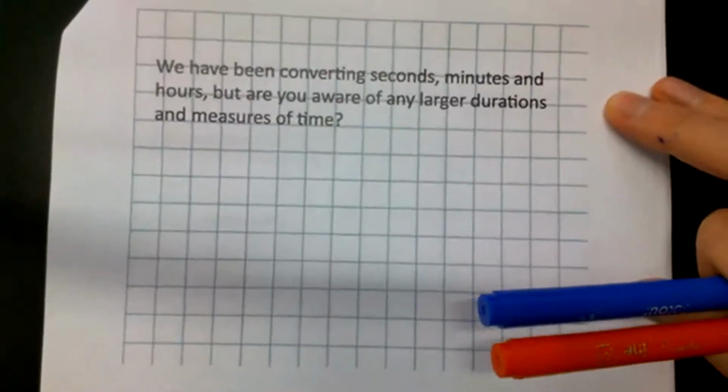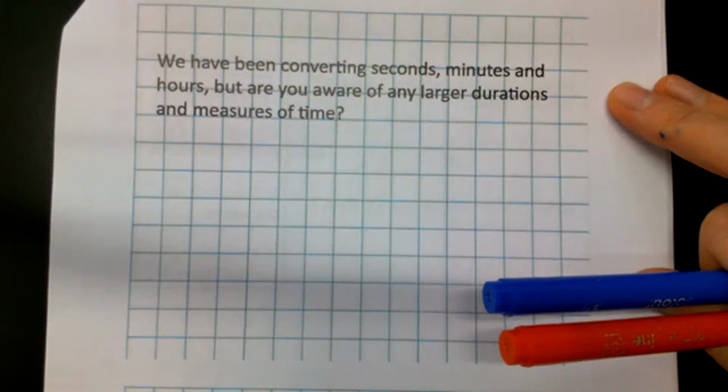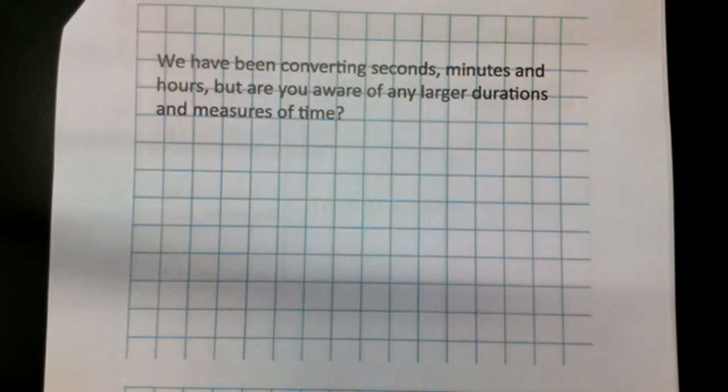Okay. Now we've been converting seconds and minutes and hours, but are you aware of any larger durations or measurements of time? Can you think of greater periods of time? I'll give you a moment and unpause to continue. Okay, tell me them. Can you think of any? Shout them out. Oh, yes. Okay, do you have any more?